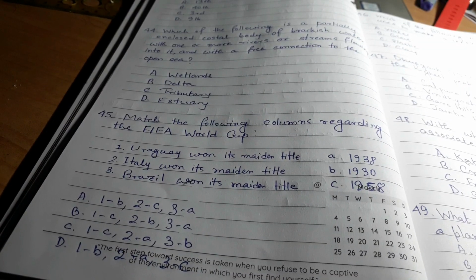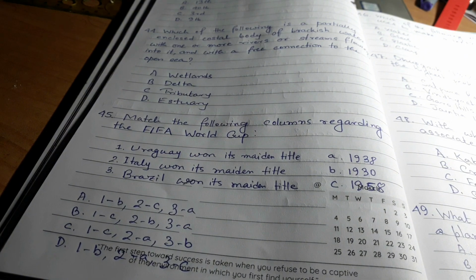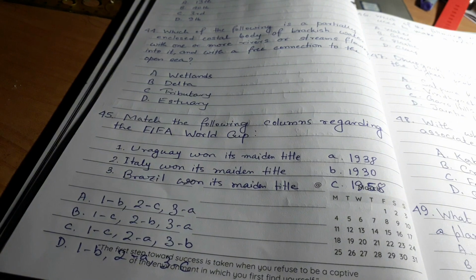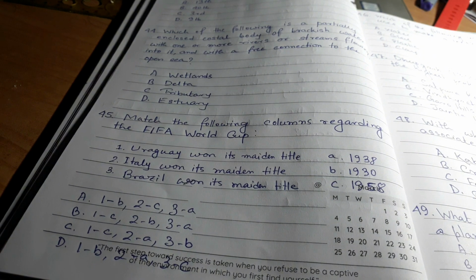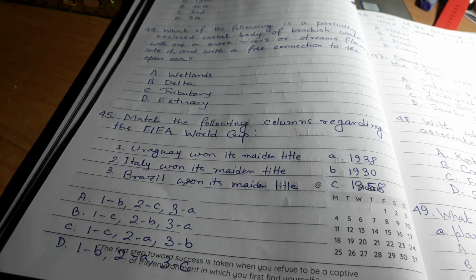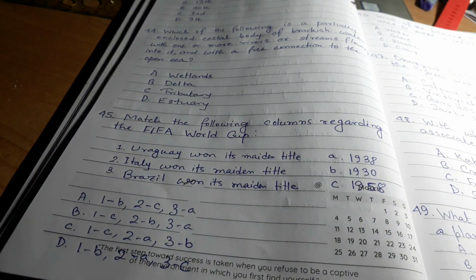Match the following columns regarding the FIFA World Cup. Uruguay won its maiden title. Italy won its maiden title. Brazil won its maiden title. Here, A, B, C: 1938, 1930, 1958. We have to match and select the correct option below. Option D is the correct answer: 1B, 2A, 3C.